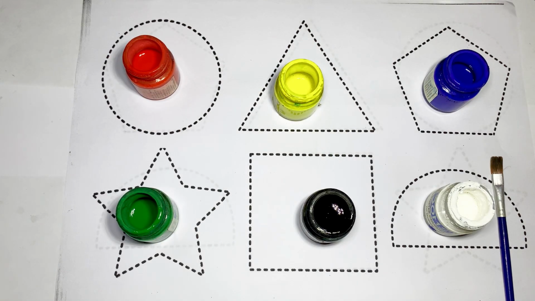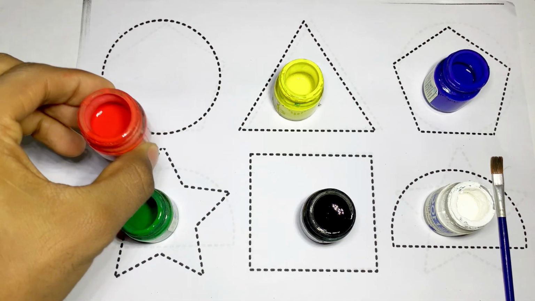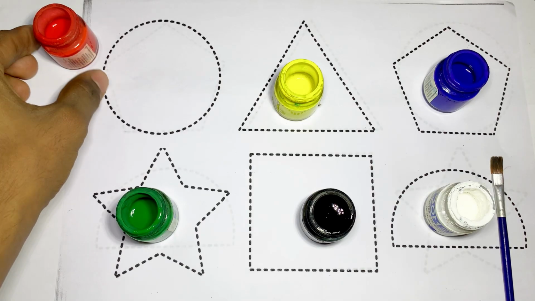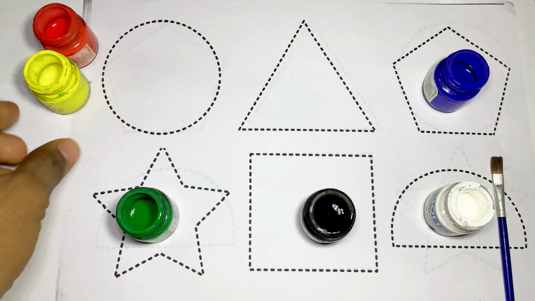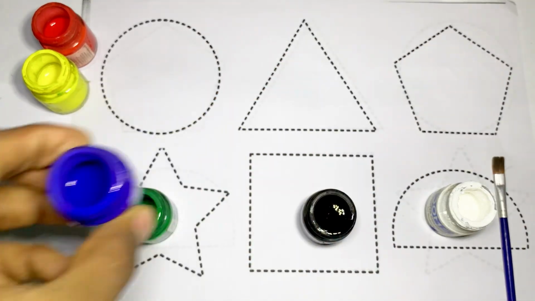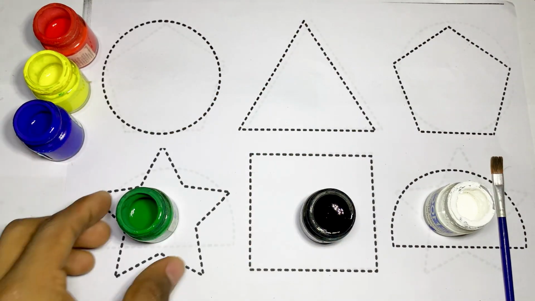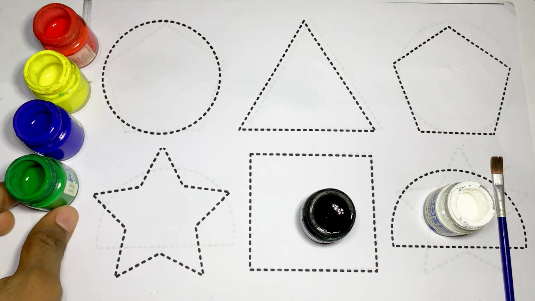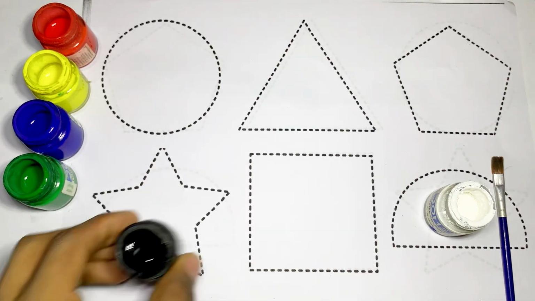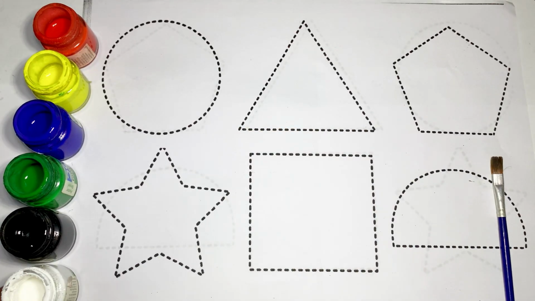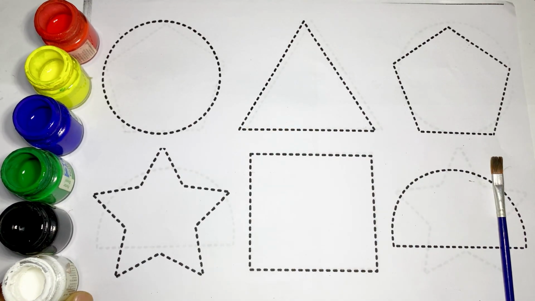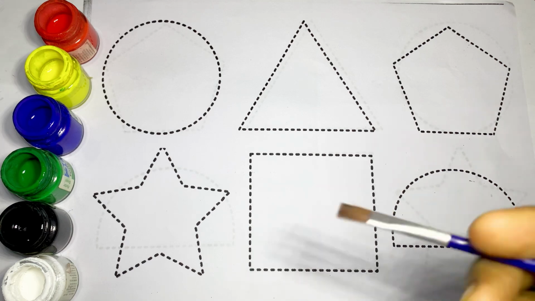Today we learn 2D shapes. Kids, let's learn the names of the colors. Red color, yellow color, blue color, green color, black color, and white color. Kids, now let's color 2D shapes.